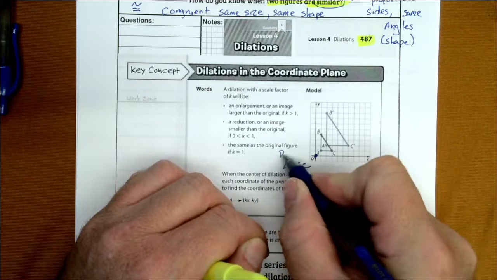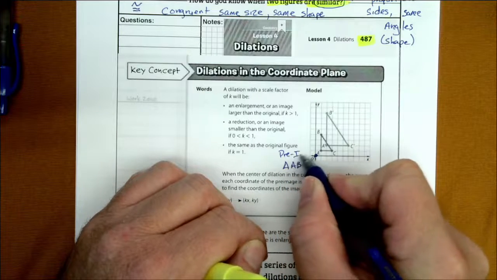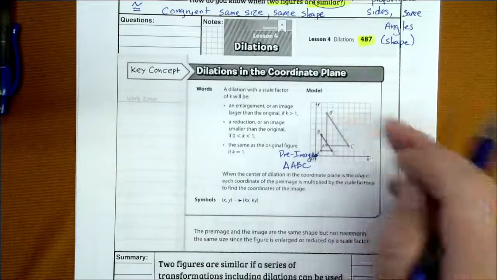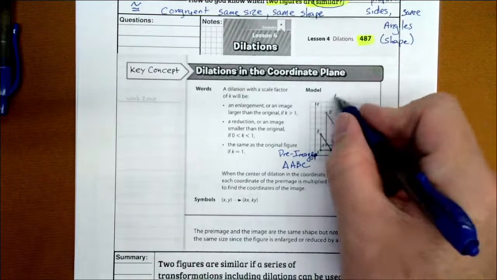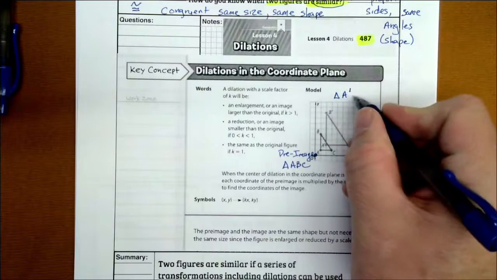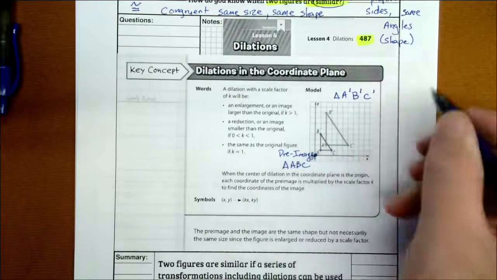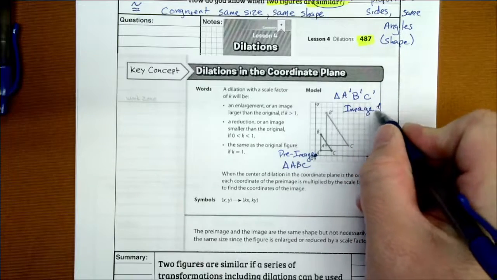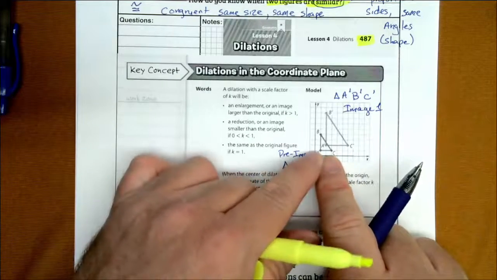That's the pre-image because it doesn't have the apostrophes, which we call prime. So we have triangle A prime, B prime, C prime, and that's your image 1. Notice we went from very small to very large.